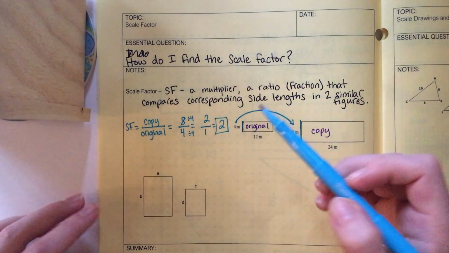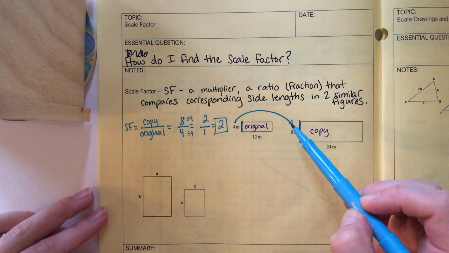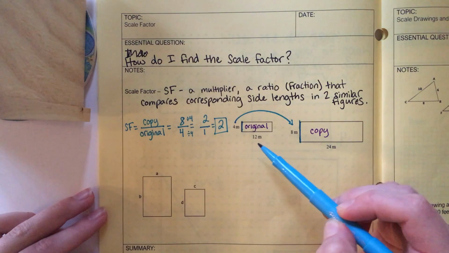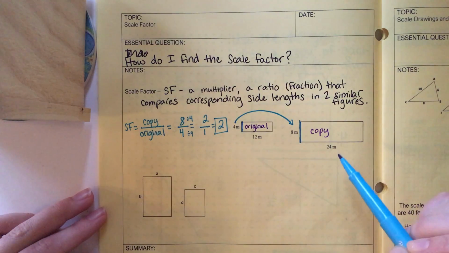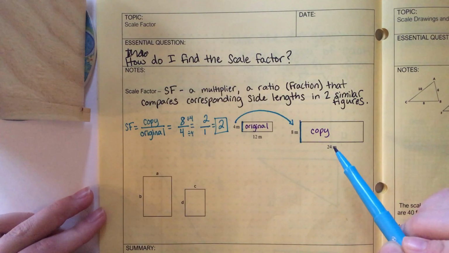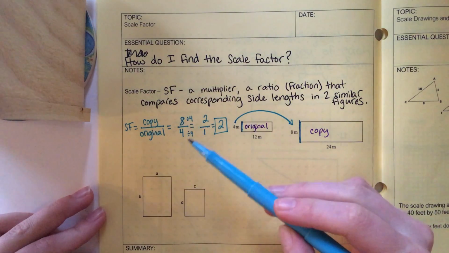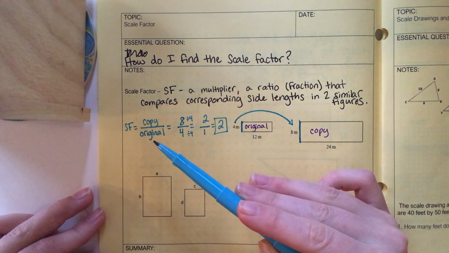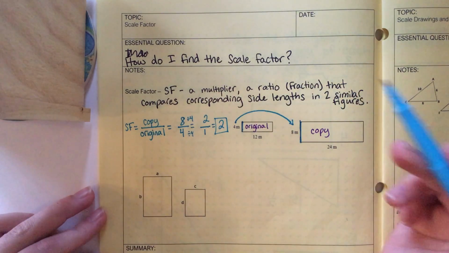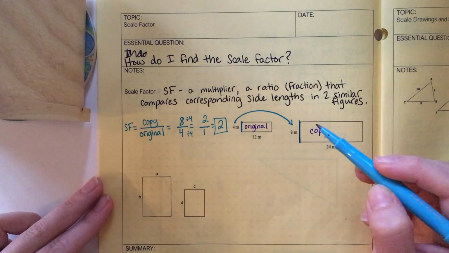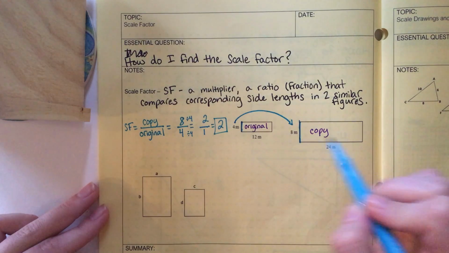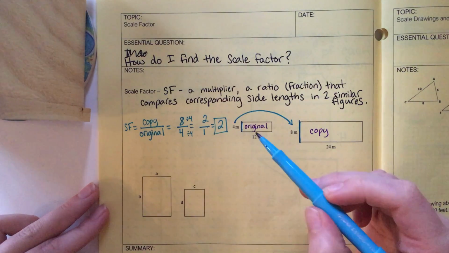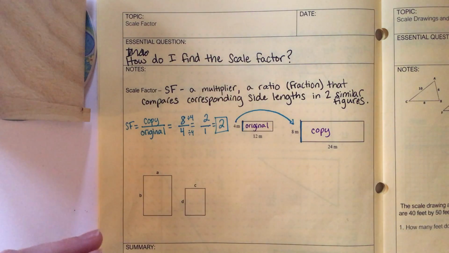And you maybe already knew that because 4 times 2 is 8. And it's the same for this one. 12 times 2 is 24. So when you're finding the scale factor, you're writing this fraction, the copy over the original. And you can use any of the sides. If they're similar figures, the ratio will be the same for all corresponding sides.